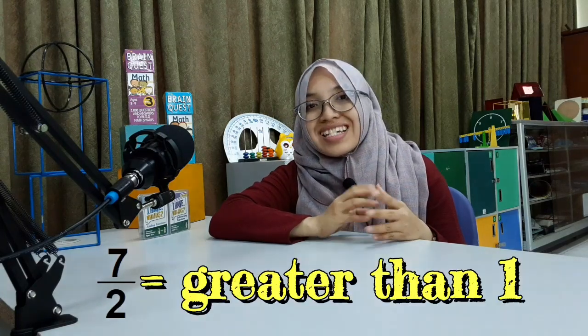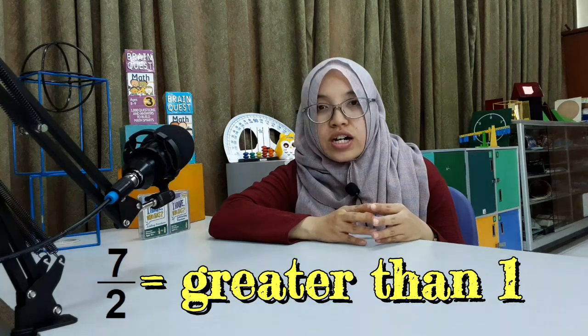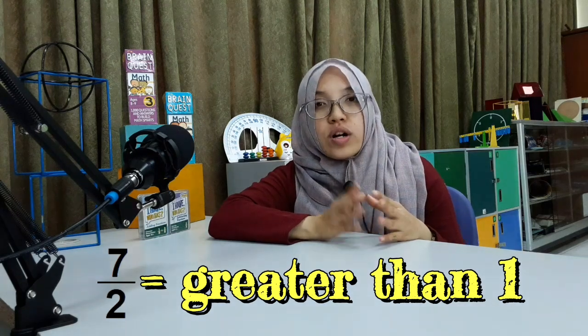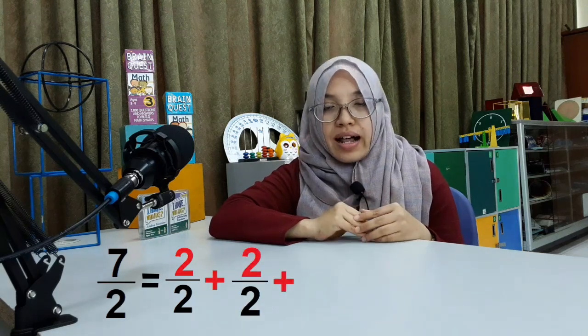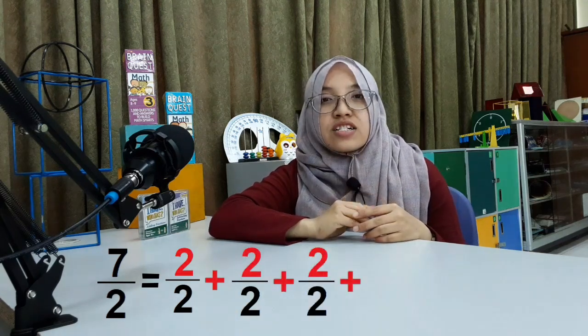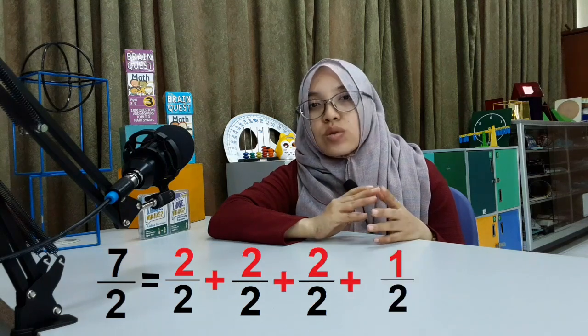We must know that 7/2 is greater than 1. Therefore, there are going to be wholes hiding as fractions in 7/2. What does it mean? 7/2, I can say, is equal to 2/2 plus another 2/2 plus another 2/2 plus 1/2.